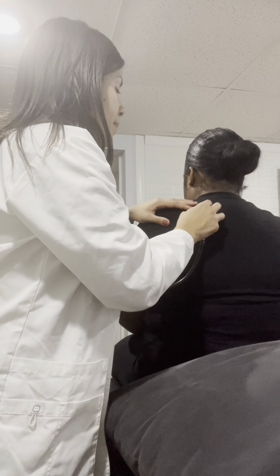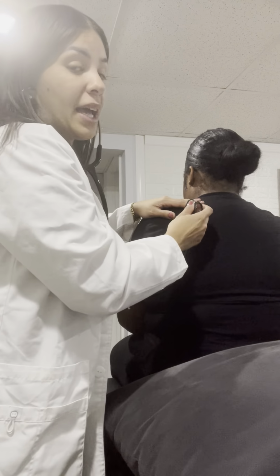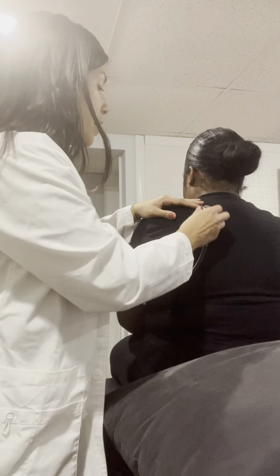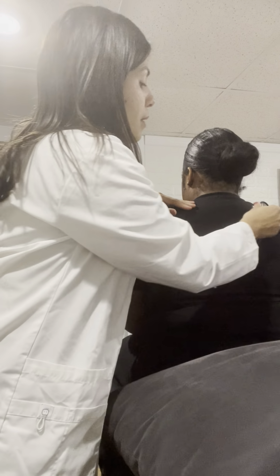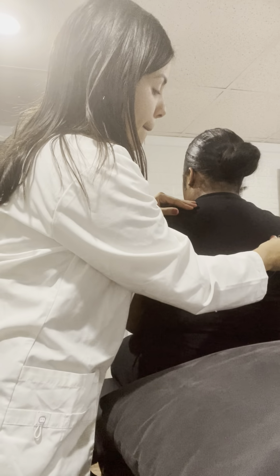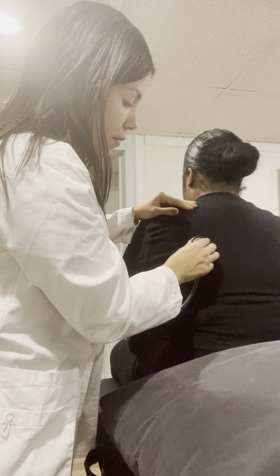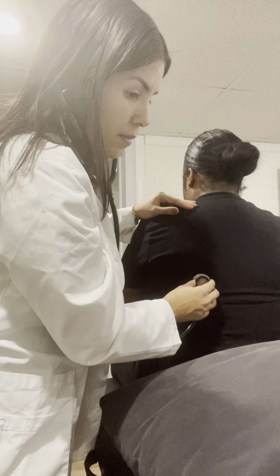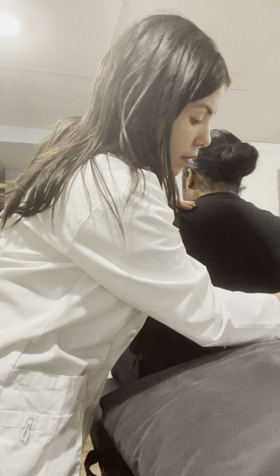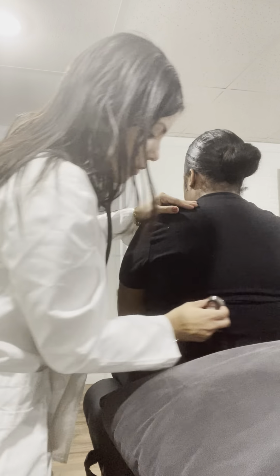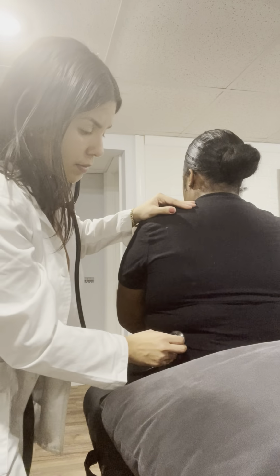Say 99 for me every time I place the stethoscope. And again, I would be doing this under her clothing. 99, 99, 99, 99, 99.